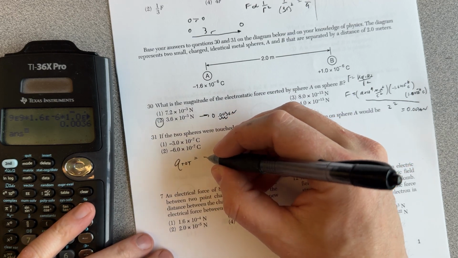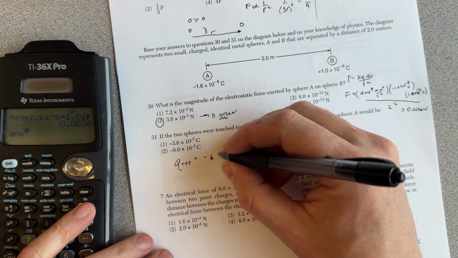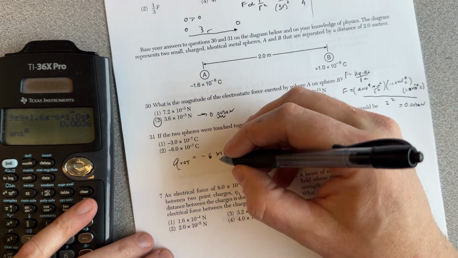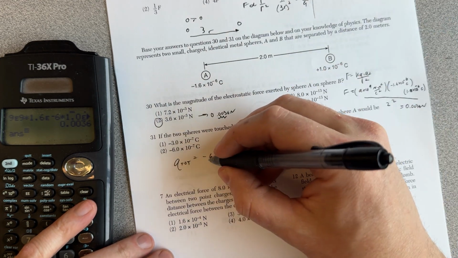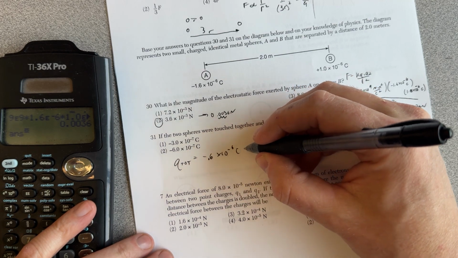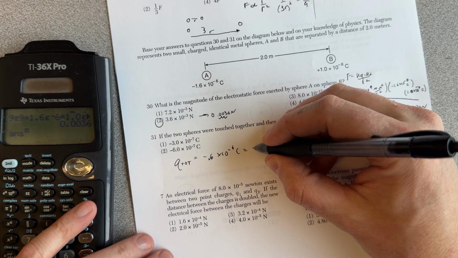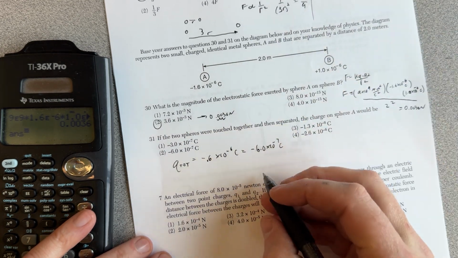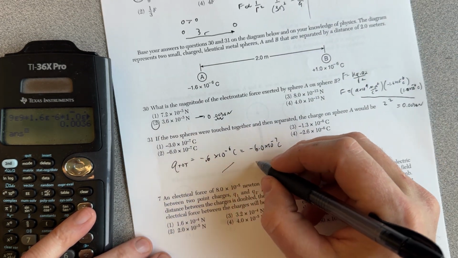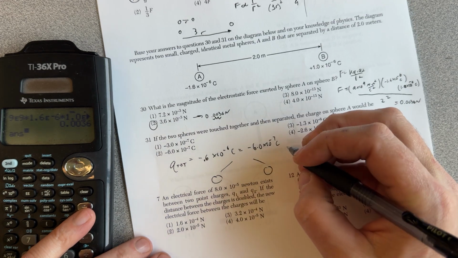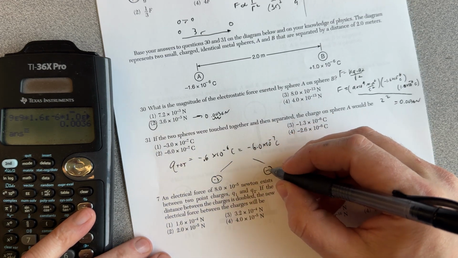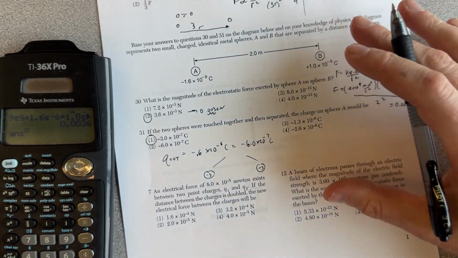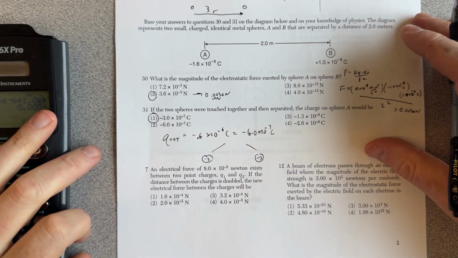The total charge is negative 0.6 times 10 to the negative 6 coulombs, which is negative 6.0 times 10 to the negative 7th coulombs. That's the total. So when you separate them, they each take half, right? So it's going to be negative 3 and negative 3 times 10 to the negative 7th. So they split the charge when you touch them together.